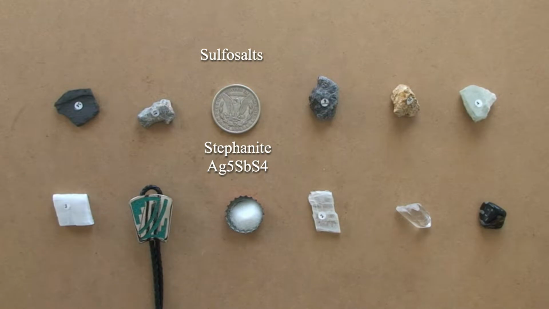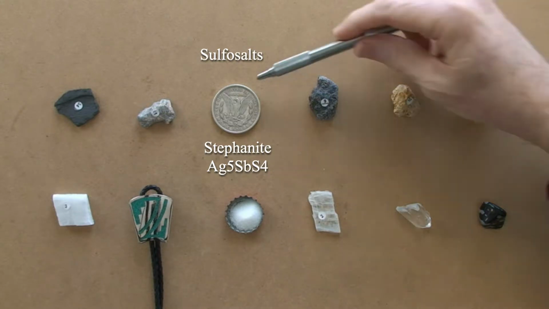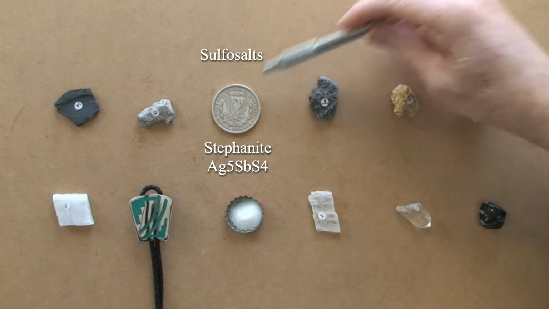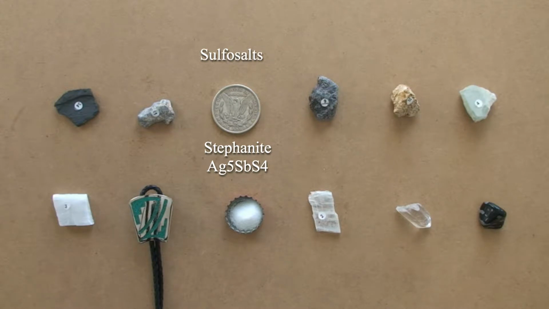This is the silver dollar because that's stephanite. So here's the silver. Because the stephanite is actually an ore of silver, so you can take that and refine it into silver.